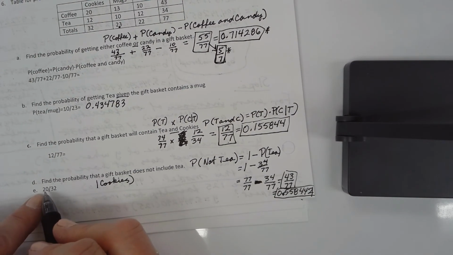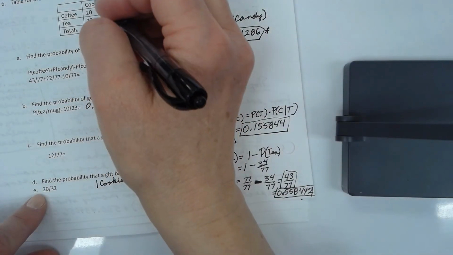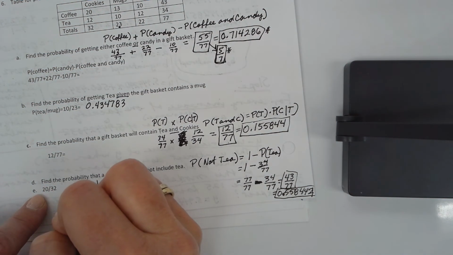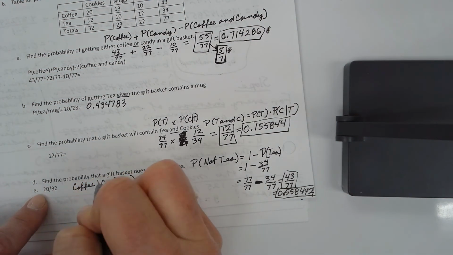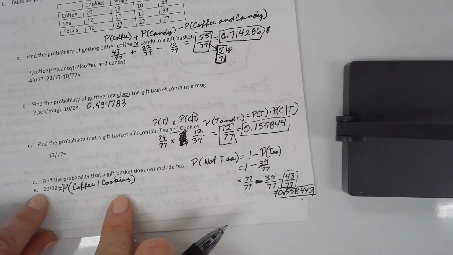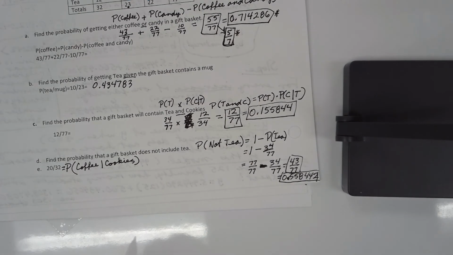So what is that 20 then? If we're only looking at the cookies column, it's coffee. So the probability that you have coffee given that you have cookies. Make sense? Any questions on that?